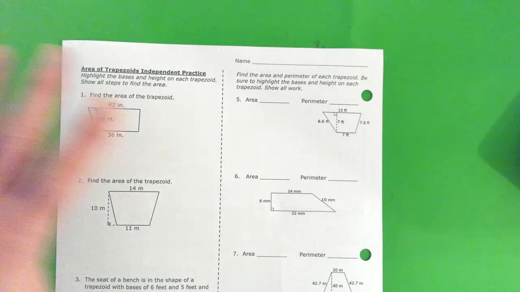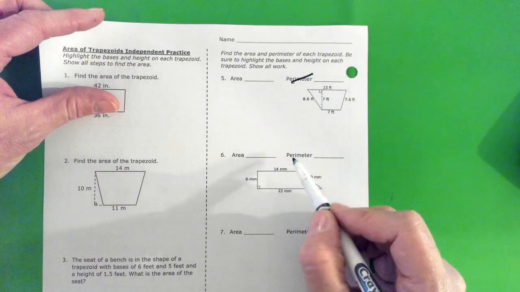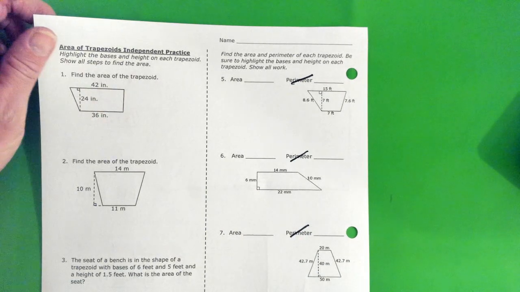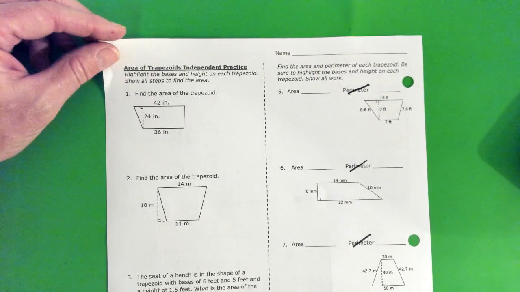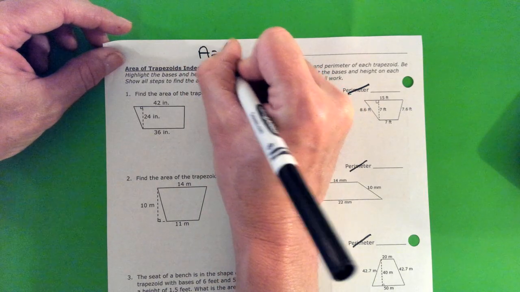Okay, now on the flip side, there is practice here. Cross off the perimeter. We're not going to do perimeter. It's just adding all the outsides. We don't need to work on that. Okay? I want you to write the formula one time on the back. Just one time, please.